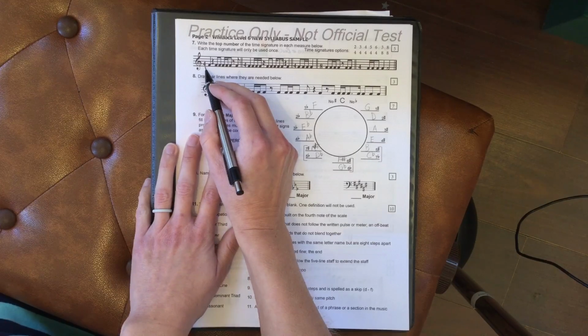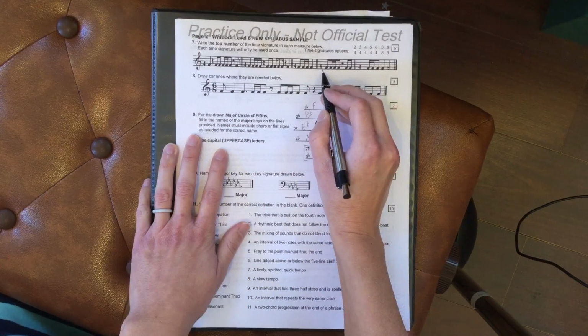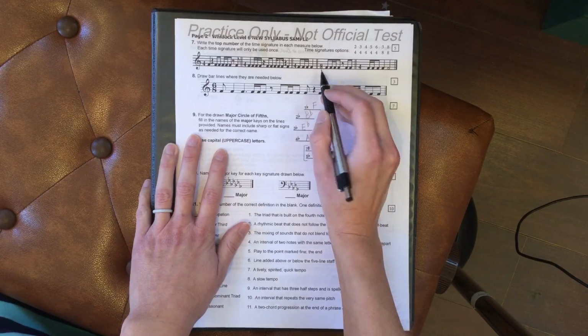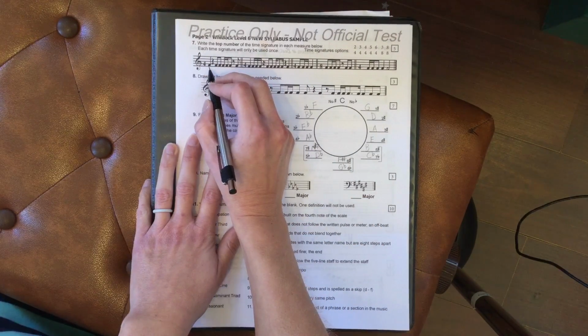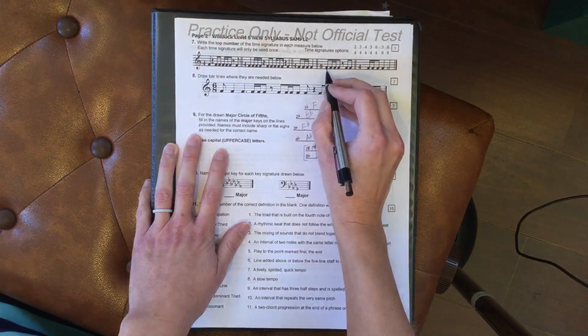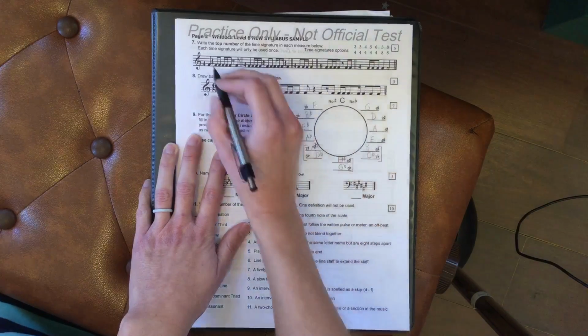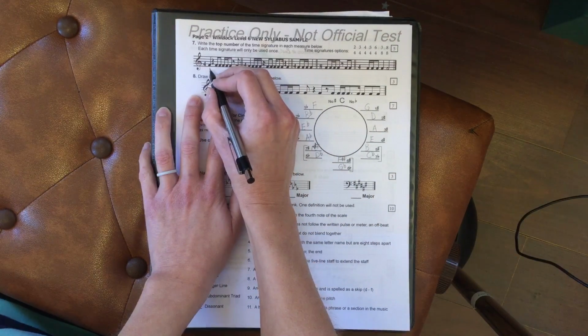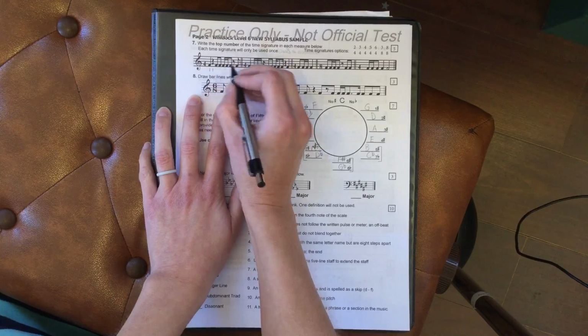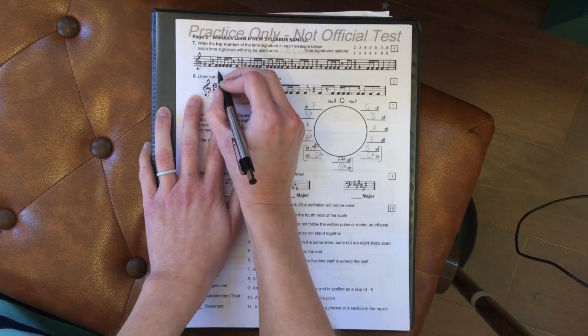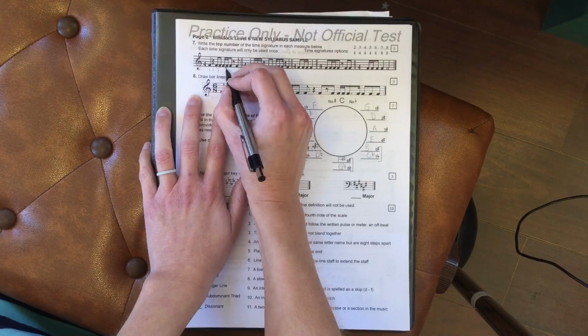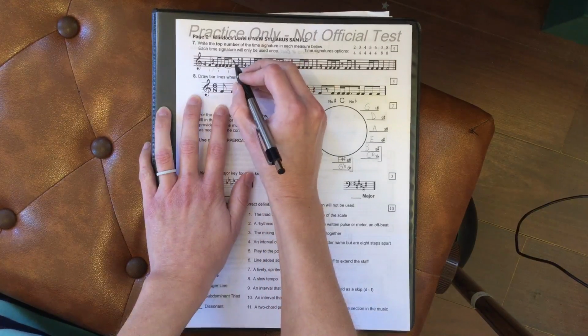So if the 4 is given, that means that we're counting by quarters, right? If the 8 is given, that means that we're counting by eighth notes. That means in this example, the quarter note is worth 1, and in this example, the eighth note is worth 1, all right? Now, we would just count them out. Here's 1, and that one's 1, and these are worth 1, and all of that is worth 1, and the eighth and the eighth is worth 1.